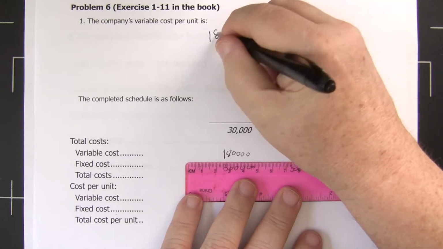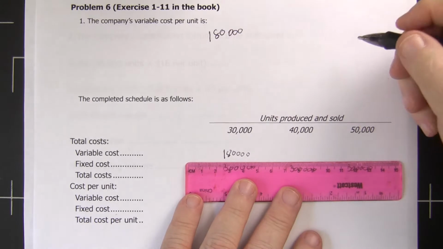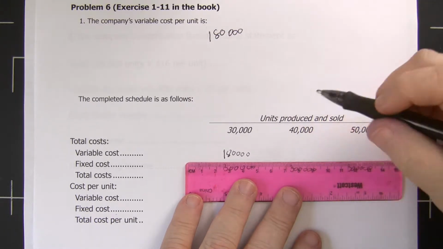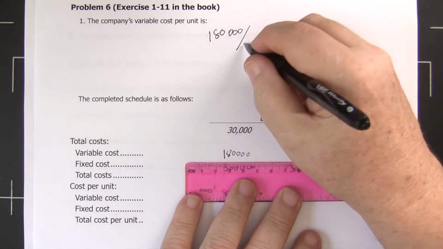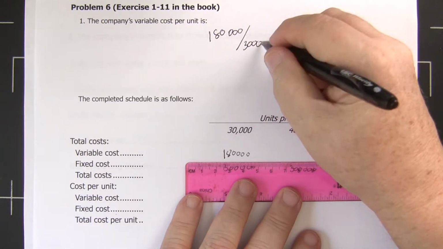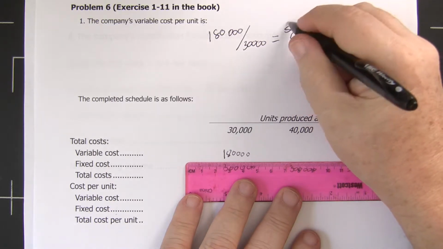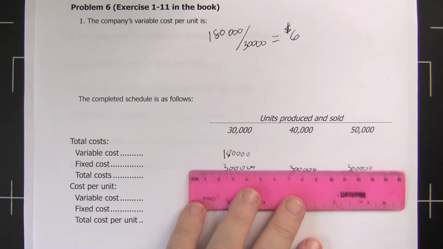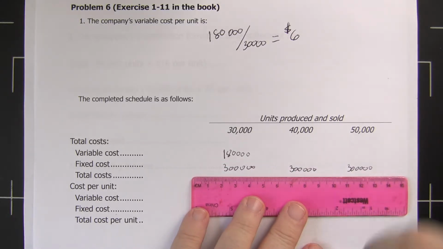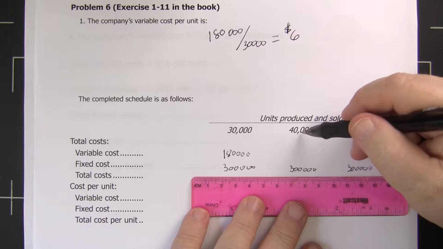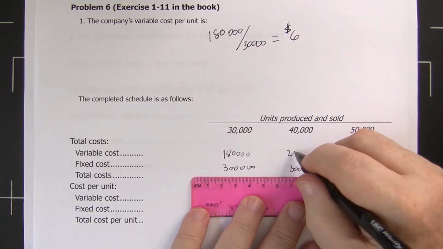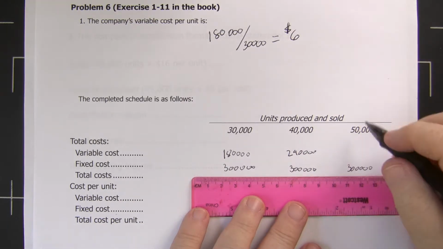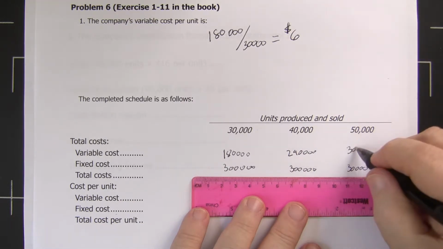We're told that our variable cost at 30,000 units was 180,000. Our variable cost is $6 per unit. Now all we have to do is do the math. $6 times 40,000, 240,000. $6 times 50,000 is 300,000.